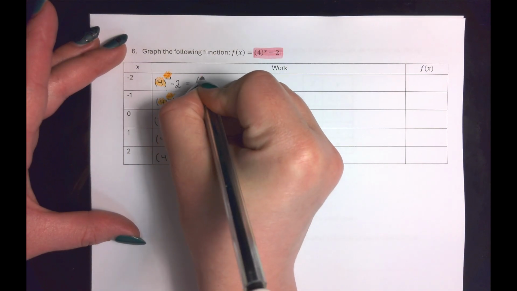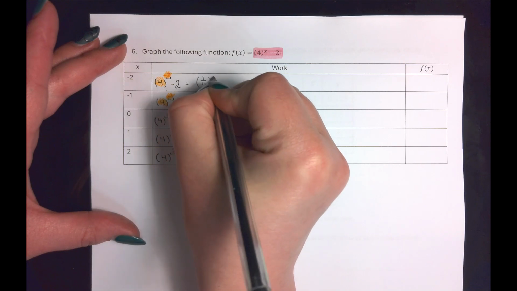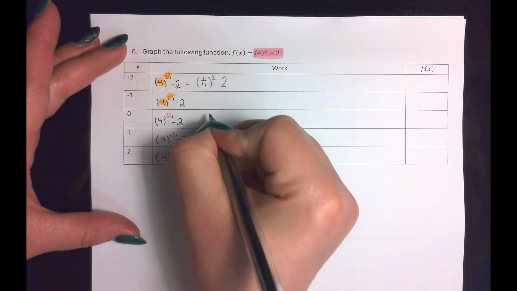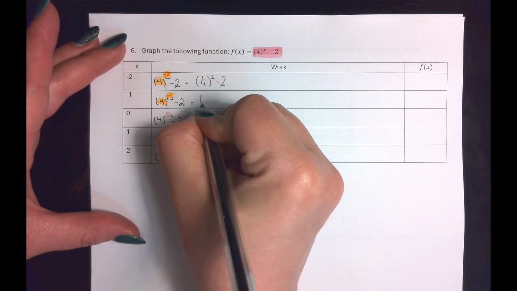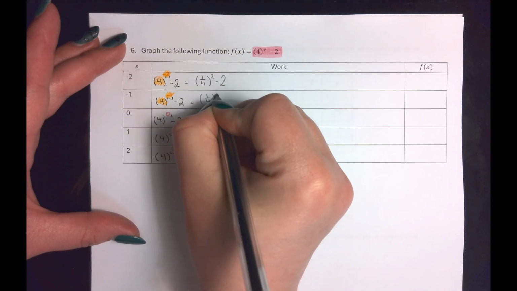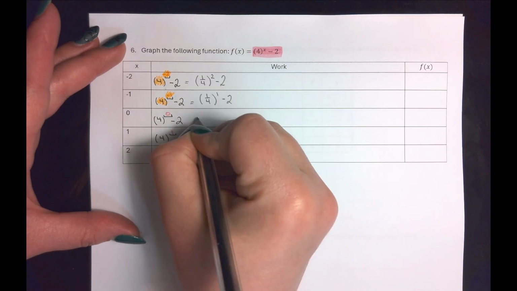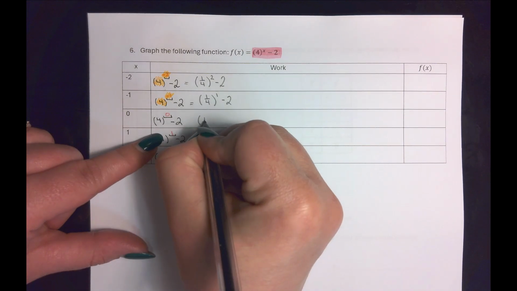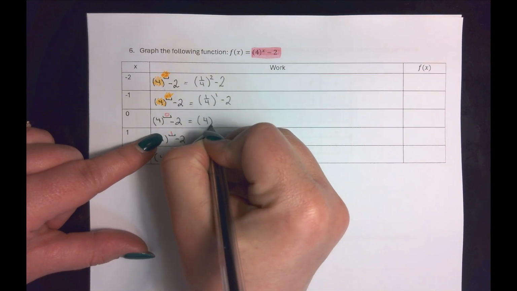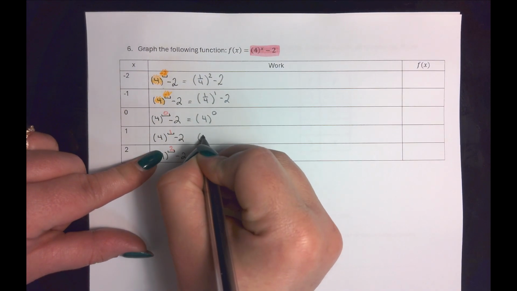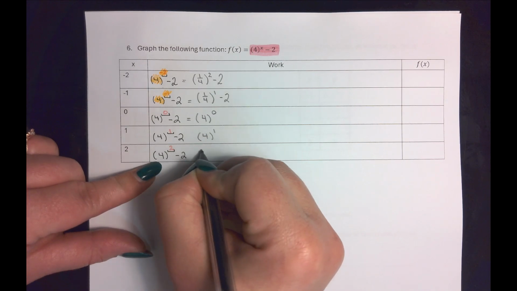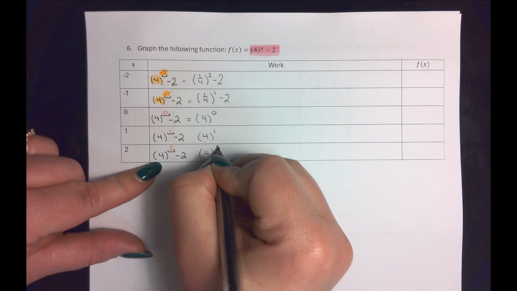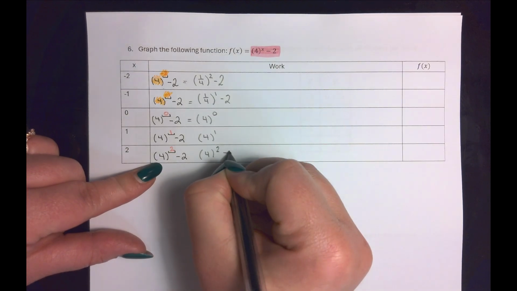What happens when I have a negative exponent? That means I flip the base. What happens if I have a negative? Oh wait, this is not negative, so I don't flip the base. Keep it as it is. This one is not negative. This one is not negative. Don't forget your 2's.